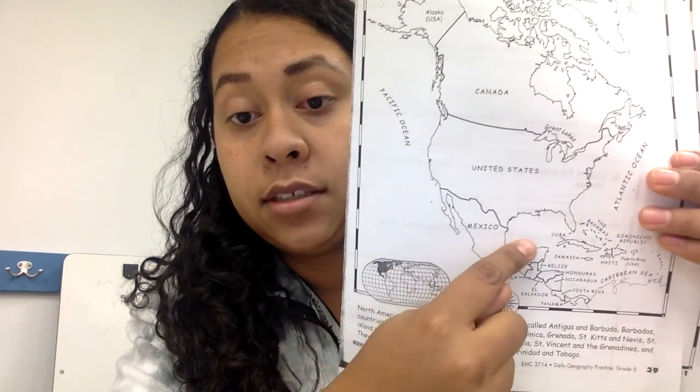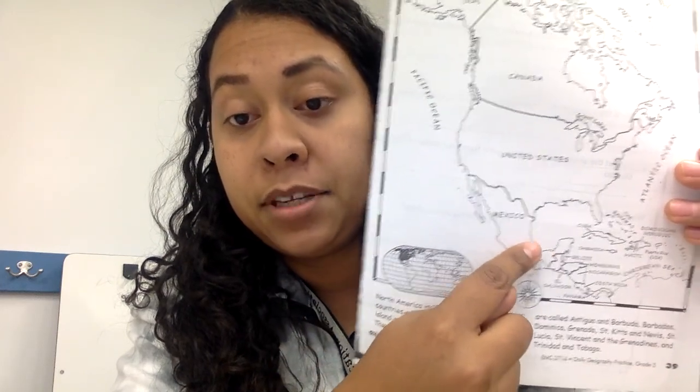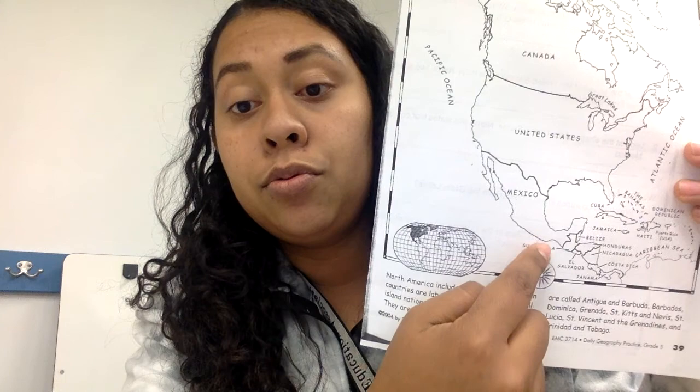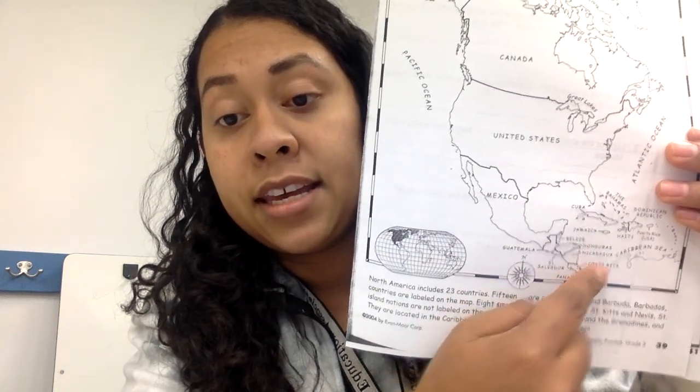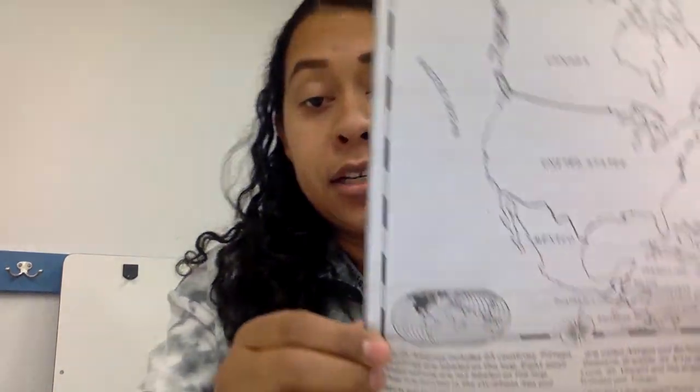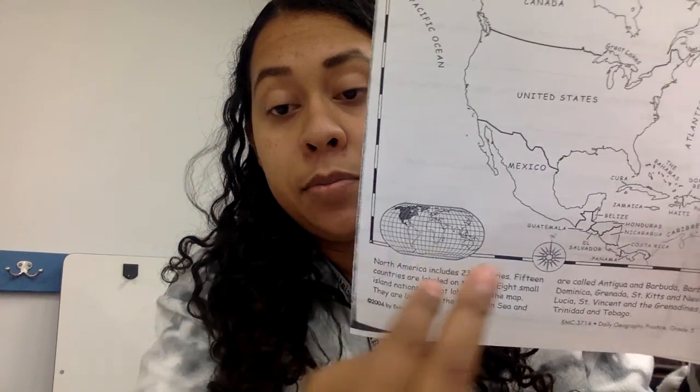So all of this, it connects this piece of land, goes through Central America, and connects to which continent? And that's your first answer for Thursday number 1. The second answer for Thursday number 1 is how many countries make up Central America? So you need to find Central America and count how many countries are labeled there and put that number for Thursday number 1.